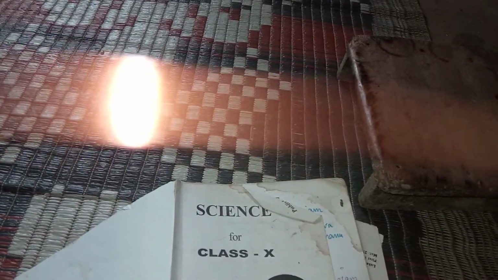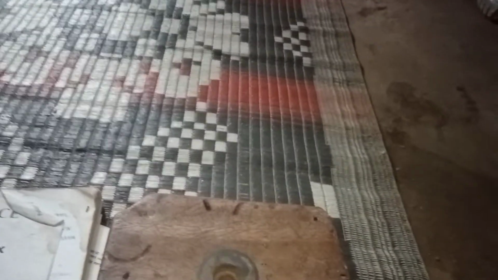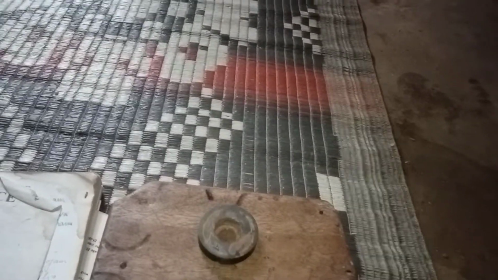This is very important, and the conversion from magnetic field to electric currents is quite important to study about the physics lesson. Let's keep next. Let's keep magnets over this tool and keep one under this.